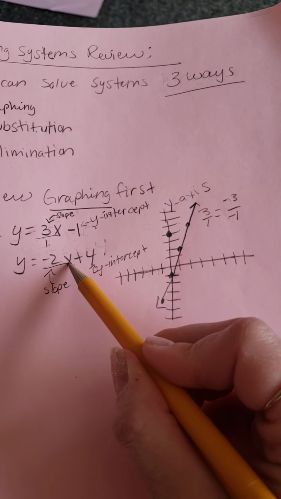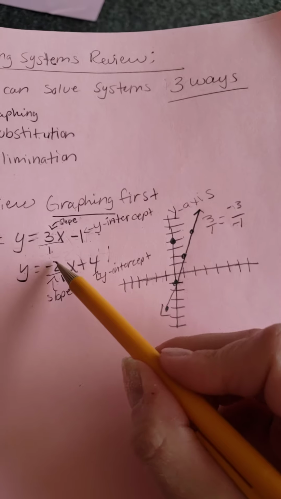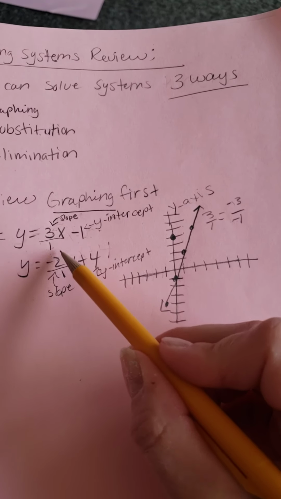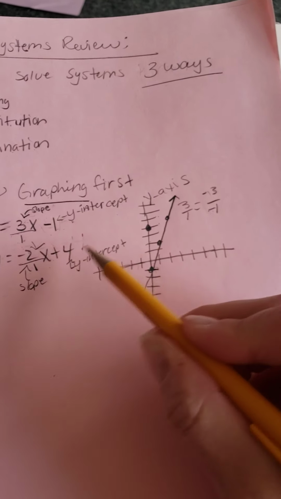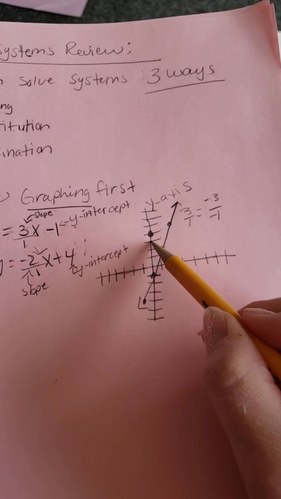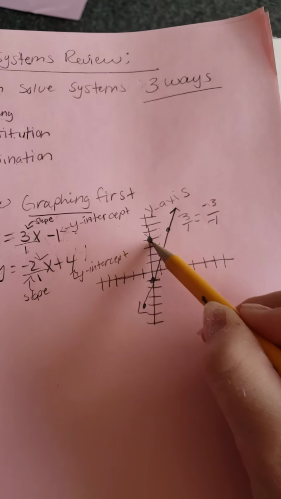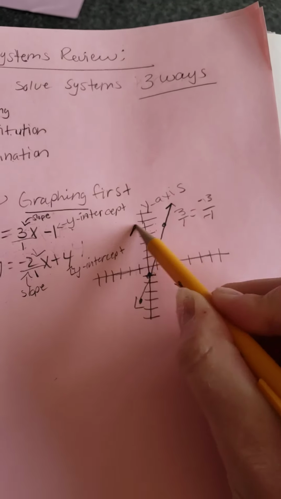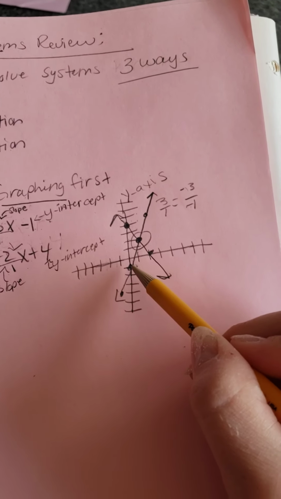Remember, if there's not a bottom number, you need a rise and a run. So I'm going to put a 1 there. And since this is a negative, that means I go down 2 and right 1. So I start here at that y-intercept of 4, and I go down 2 and right 1, down 2 and right 1. And right away, I can see where they cross. That's their solution. And now I just have to figure out what that is.